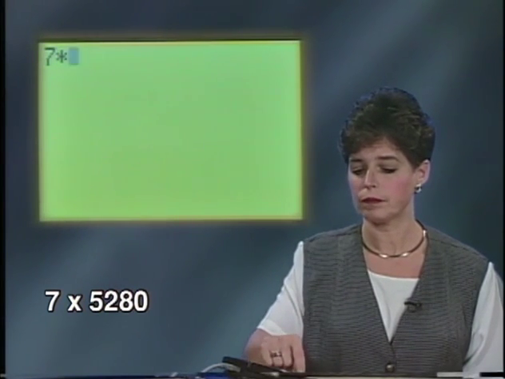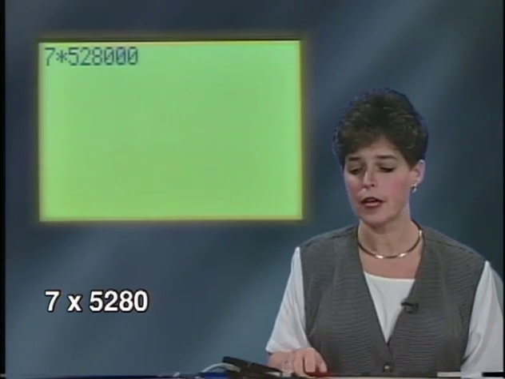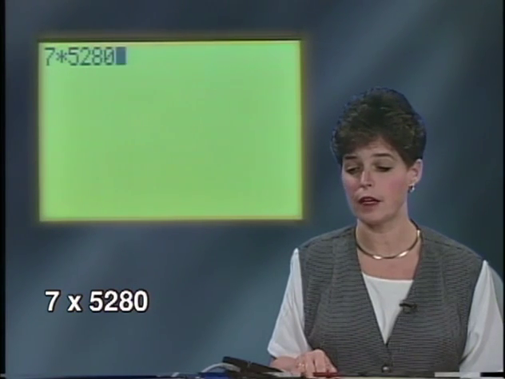I've decided that I would like to multiply 7 times 5,280. But in doing so, I accidentally press a couple of extra zeros. In order to get rid of those, what I can do is arrow over, put the cursor on the character that I would like to delete, and actually press this delete key right here. So I press it again because I wanted to multiply 7 times 5,280. Since that's what I have on the screen now, I'm ready to press enter and get my answer.